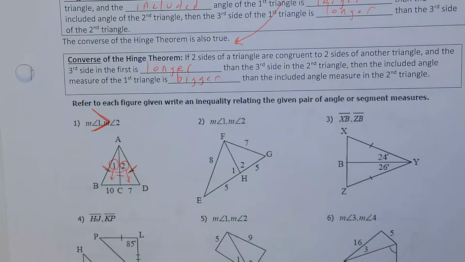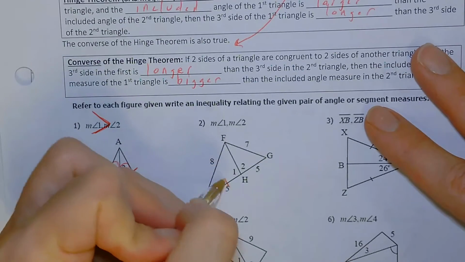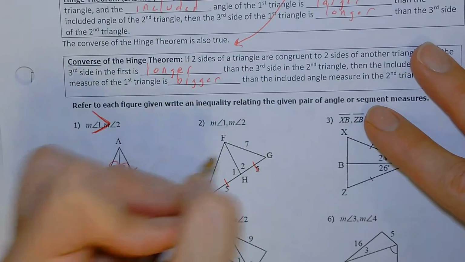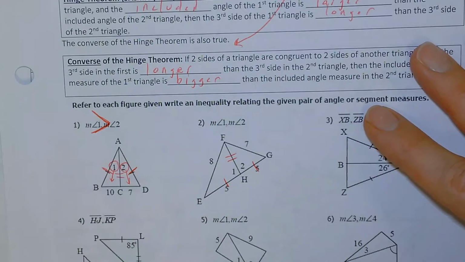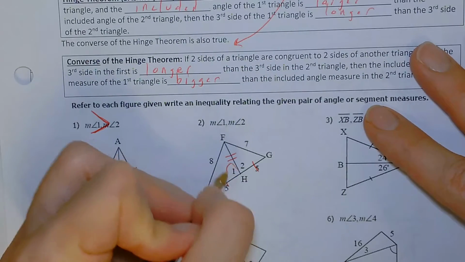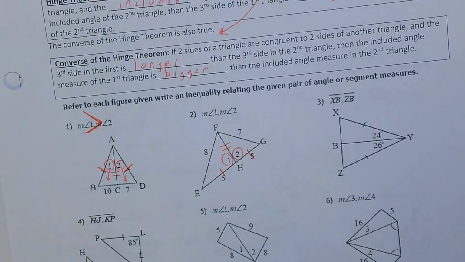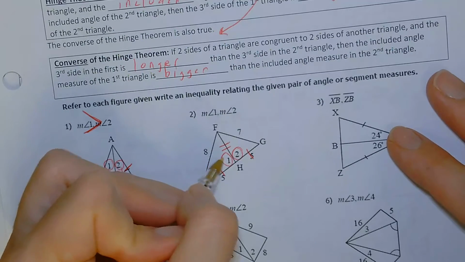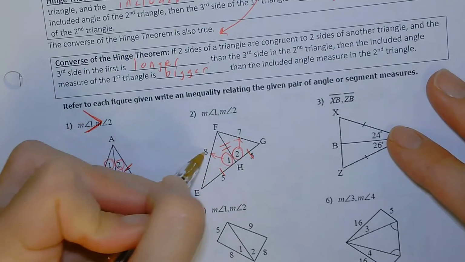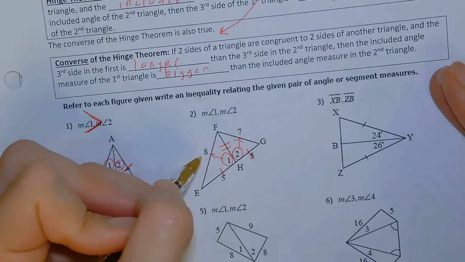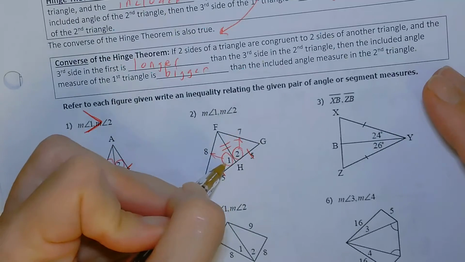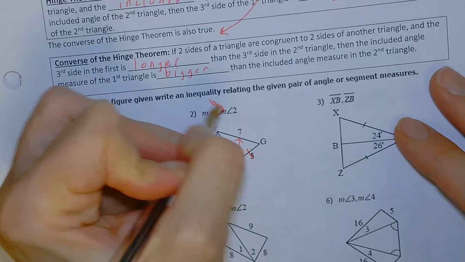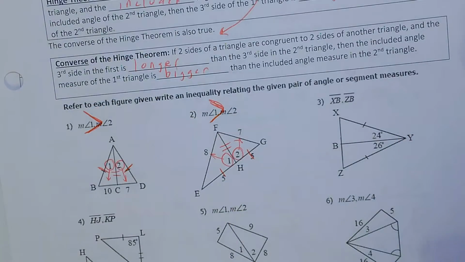Okay, let's go to number 2. Find two sets of congruent sides. So tick the 5 and the 5, and then double tick the reflexive. Now you have two sides. Now circle the included angles, because it has to be SAS. Now go across from the included angles. 8 is bigger than 7. Since 8 is bigger than 7, angle 1 will have to be greater than angle 2. So just put a greater than between those angles.